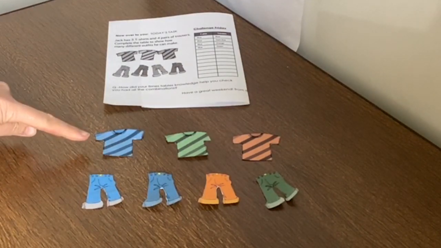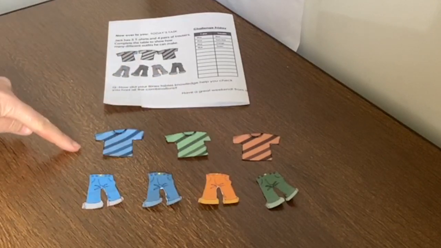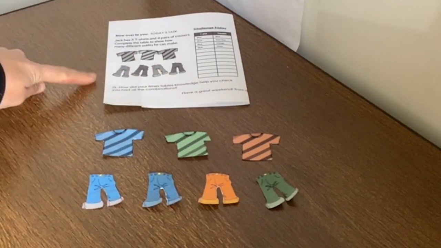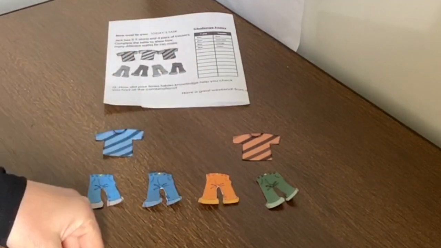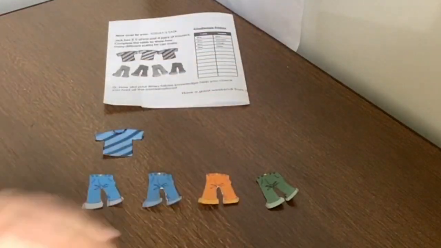So you might want to either draw each of the items of clothing, or you might want to print out the sheet that we had on the PowerPoint and actually physically move them. Because that way, it's a bit like trial and error. You can try everything. So what I would do is I would start with the blue stripy t-shirt. So I move those two out of the way.